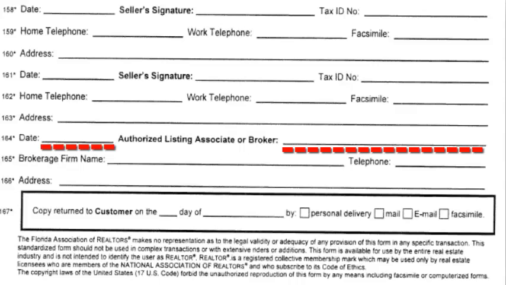I had one not too long ago. There was no seller signature. Agent signed it, but the seller never did. This section right here, I'm sorry, from 164 to 167. You need to date it. On the left side of where it says authorized listing associate or broker, on the right side you need to print your name and sign your name.